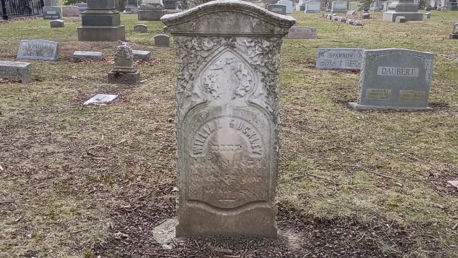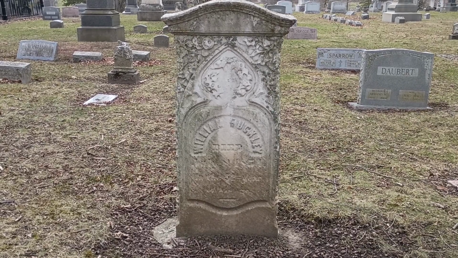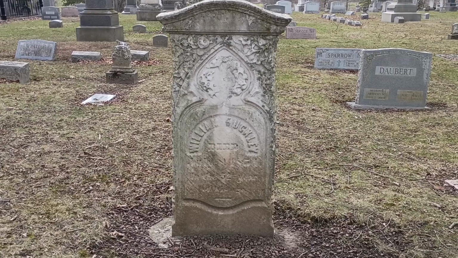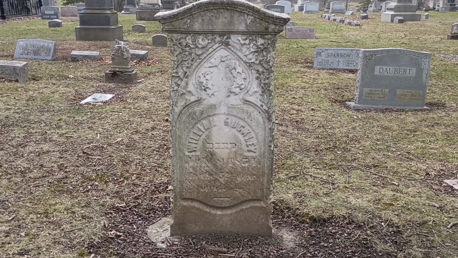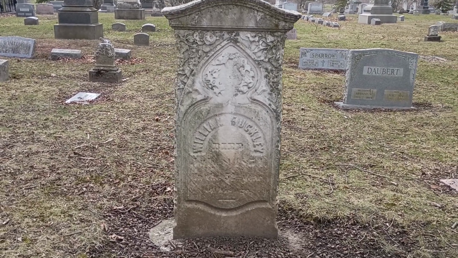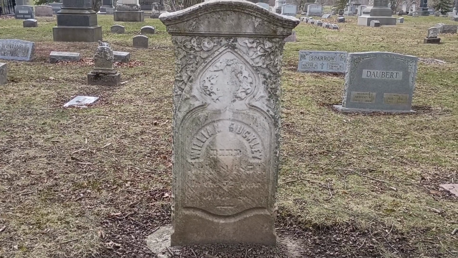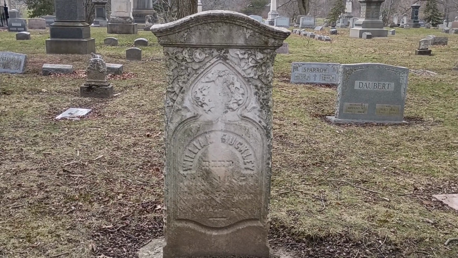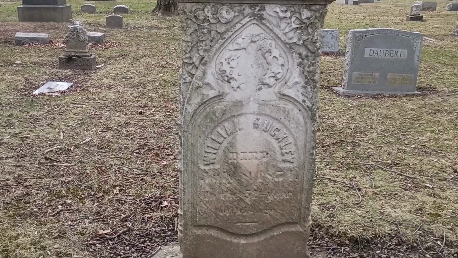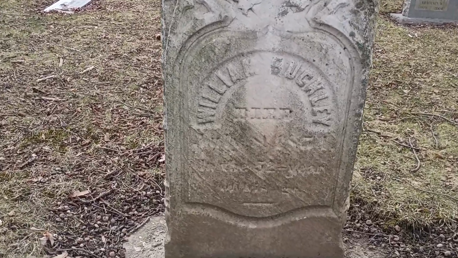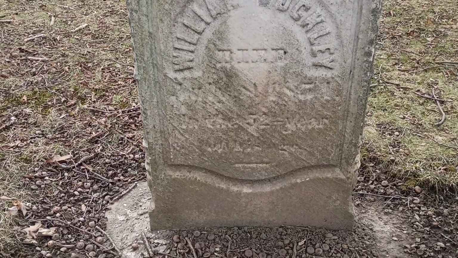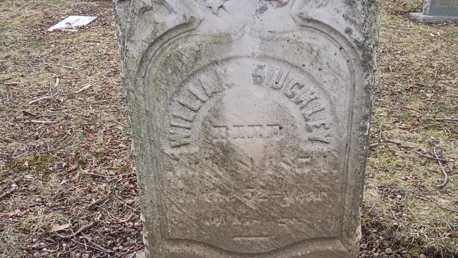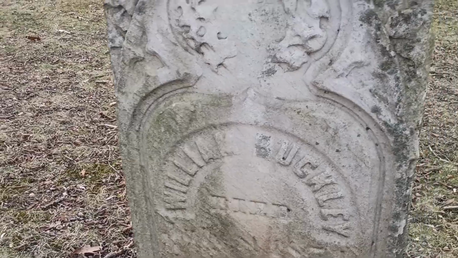When you come across a marker that has a laurel wreath on it, it typically means victory, distinction, or fame of the individual buried here. The particular burial here is of William Buckley. It's kind of hard to make out when he actually passed away, and he must have some kind of fame attached to him. It's definitely something to look up and research. Let's take a look around here.